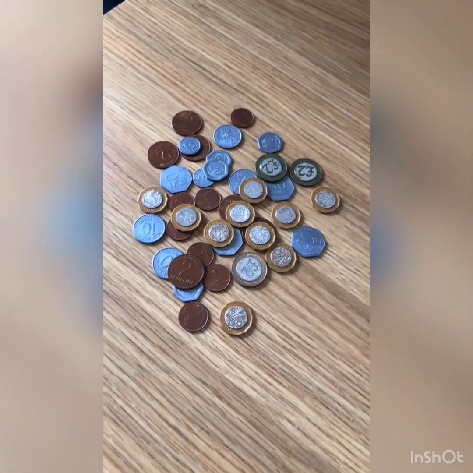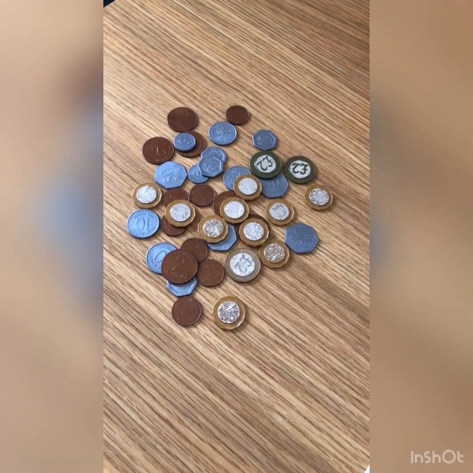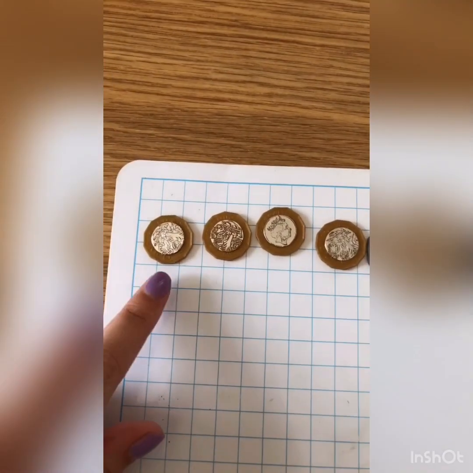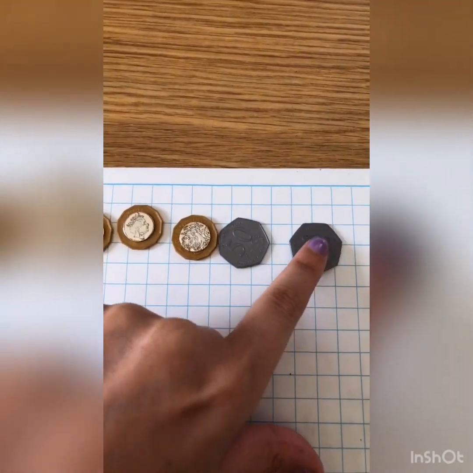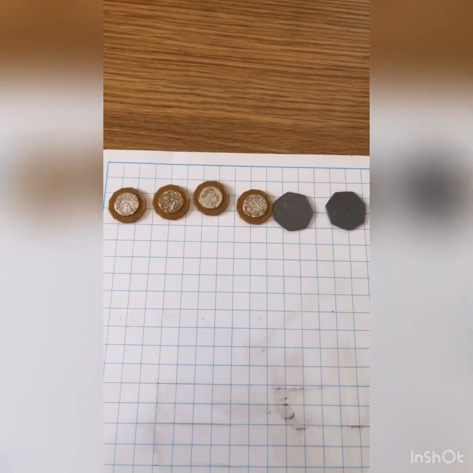Let's get started. Your first job is to create £5 so that when we go to the shop you know exactly how much you have to spend. I have chosen to use 4 £1 coins and 2 50p's to make my £5. You might have done it a different way, and that's absolutely fine.